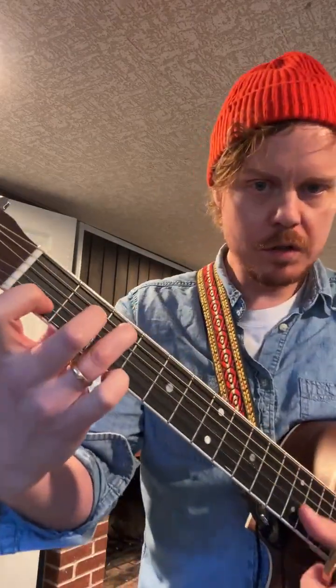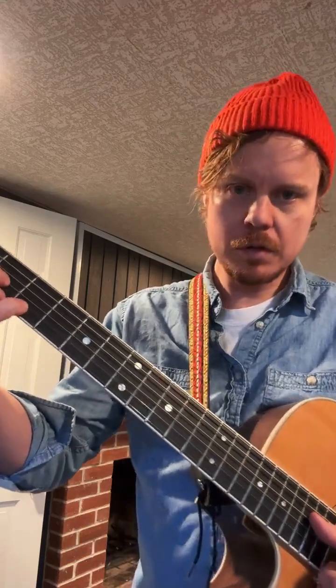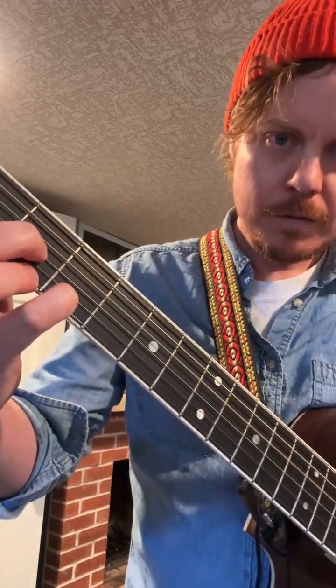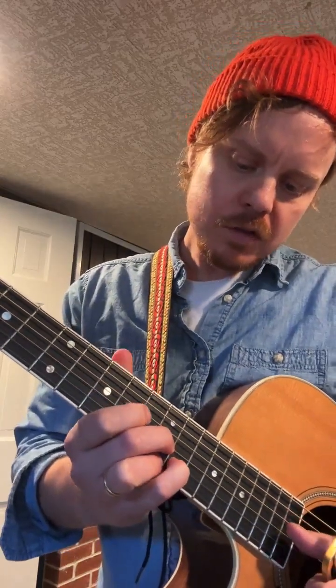All right, lastly, we've got D. Okay, so now we're going to play a concert C pitched chord in a D chord shape. All right, so if you take a D chord, and you just slide it all the way up. So, and if you play it without a capo, I hate this shape. I would never do it this way, but this is how you do it without a capo.